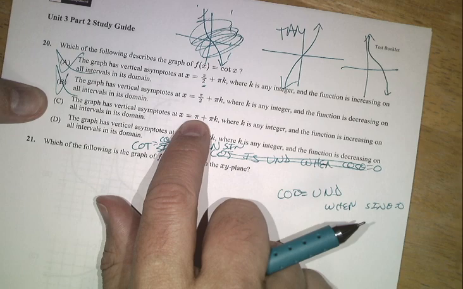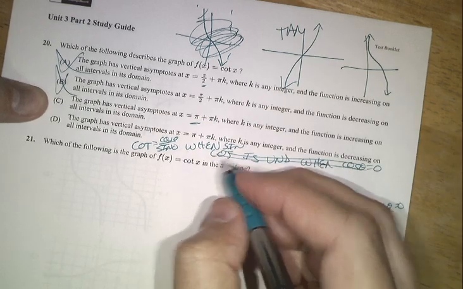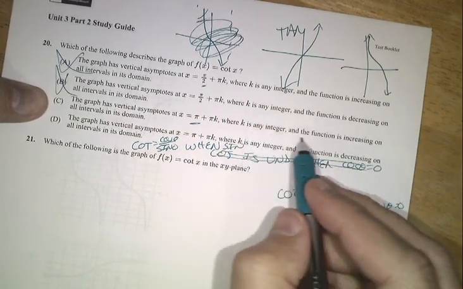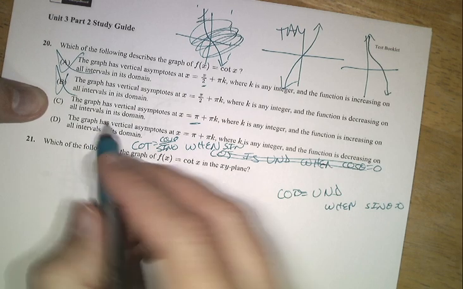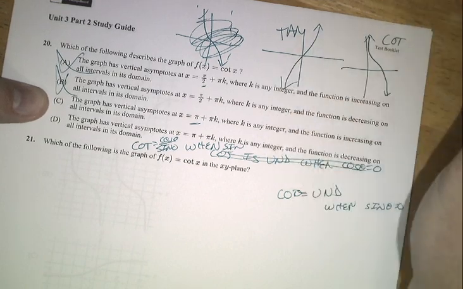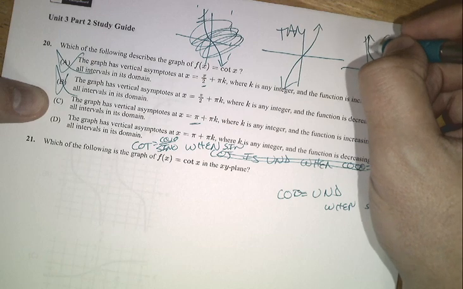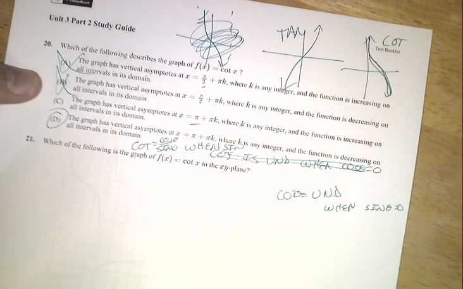The graph has vertical asymptotes at pi. Okay, sine is 0 at pi. Great. Where k is any integer and the function is increasing on all intervals? Well, tangent is increasing at all intervals. Cotangent is actually decreasing at all intervals. So it's going to be D.